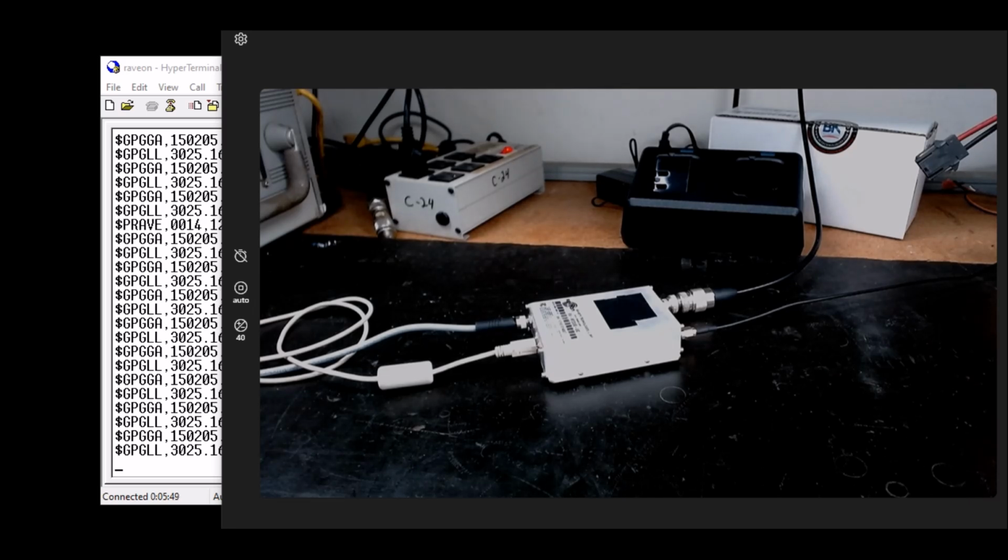Okay guys, we're back on the bench, and we have the radio hooked up directly to an external antenna. I'm bypassing the PA. I won't be doing any transmitting when I'm in this receive mode, so I won't need the PA at all.